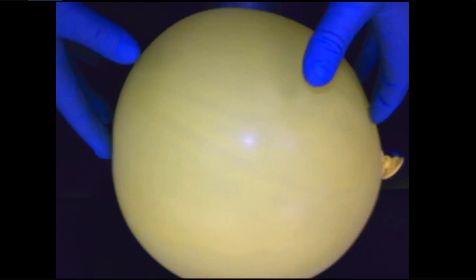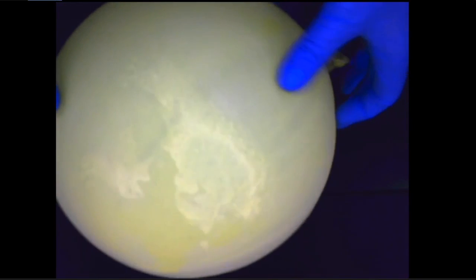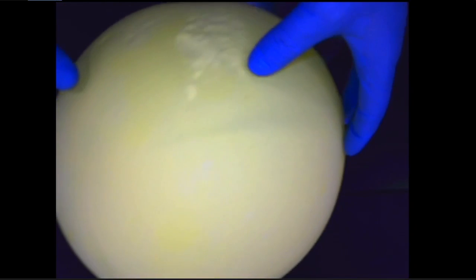Can we sit on the counter? There you go. Okay. And you can hear that crackling. What do you think that is? Ooh, look how cold that is. Yeah. It's frozen. That's where the liquid was.